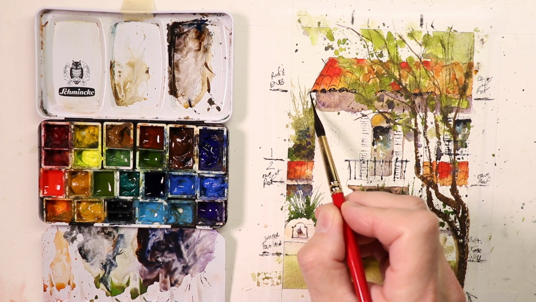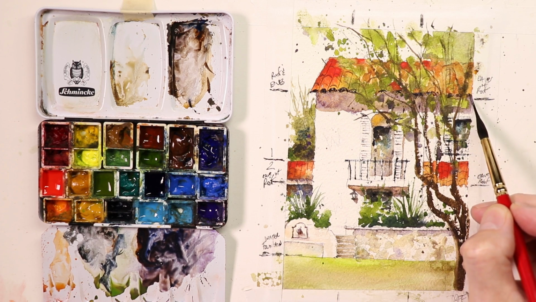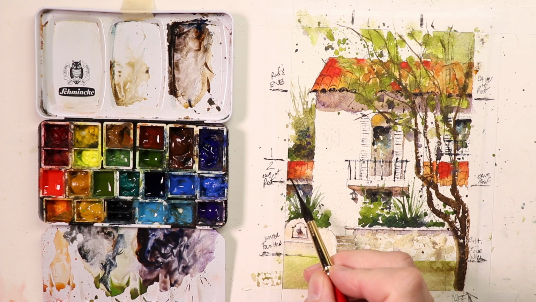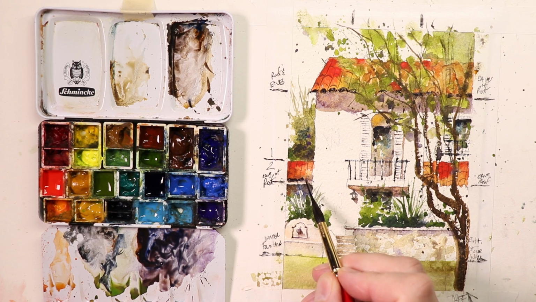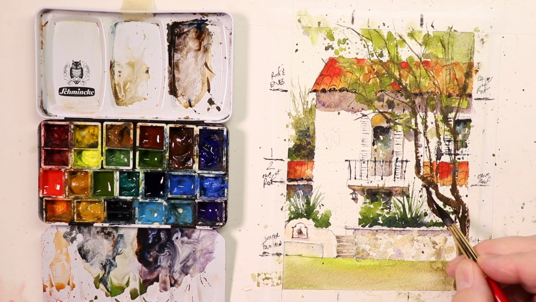We want to make them look good. We don't have to do them everywhere, but try to do them somewhat here. They're already in a little bit, but let's get them. There we go. And then some more over here.